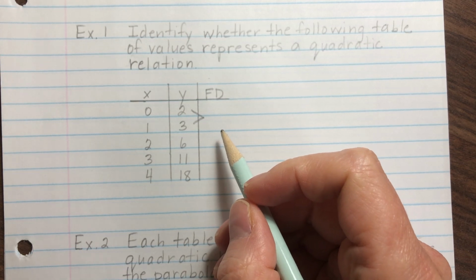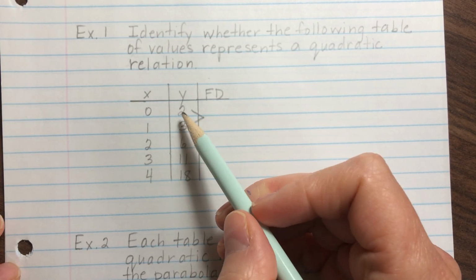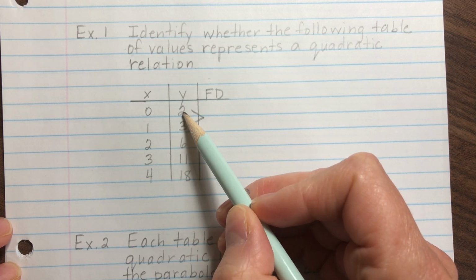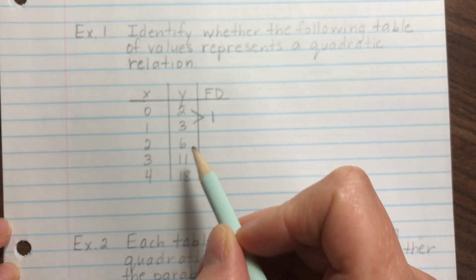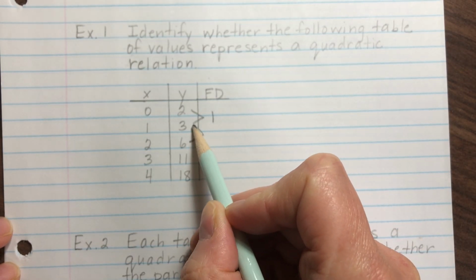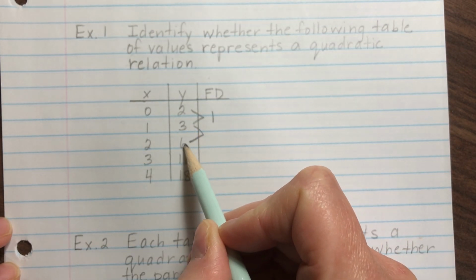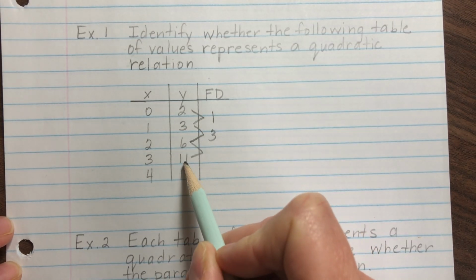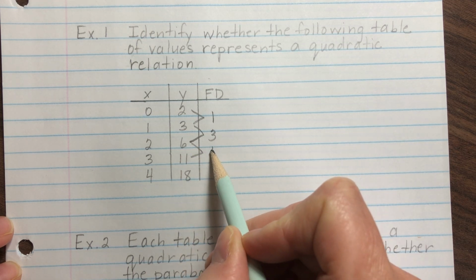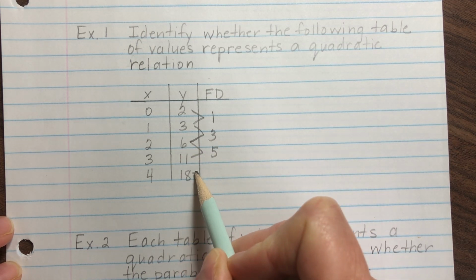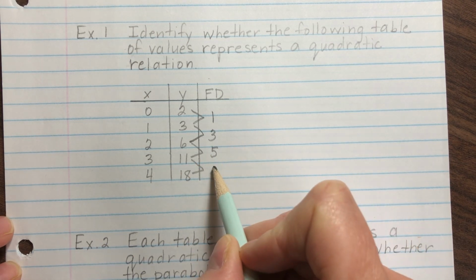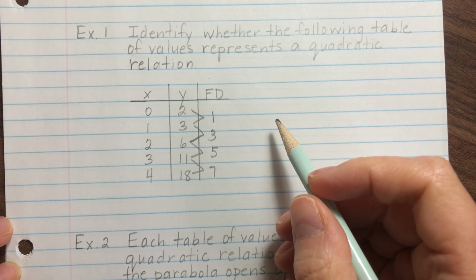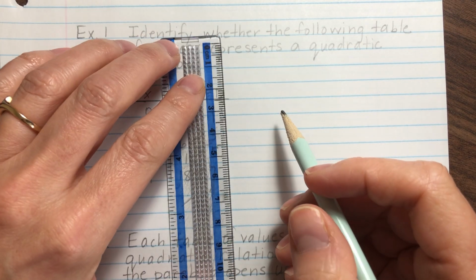I'm going to determine these first differences by subtracting successive y values. The order in which you subtract them is very important. You have to subtract the first y value from the second y value. So 3 take away 2 gives us 1. Then we're going to subtract the second y value from the third one. So 6 take away 3 is 3. Now we have 11 take away 6, which is 5. And then 18 take away 11, which is 7. So these are the first differences, and next we're going to calculate the second differences.